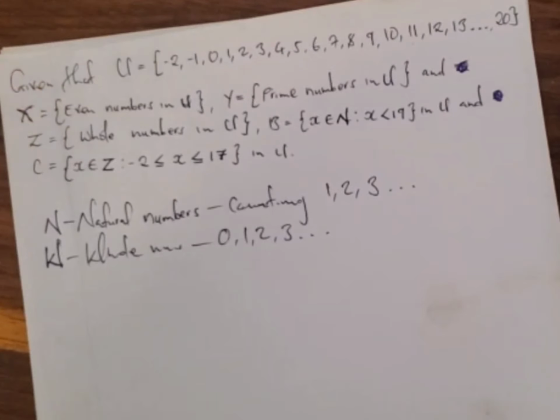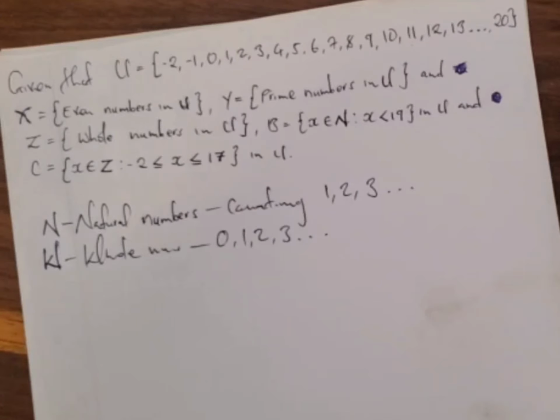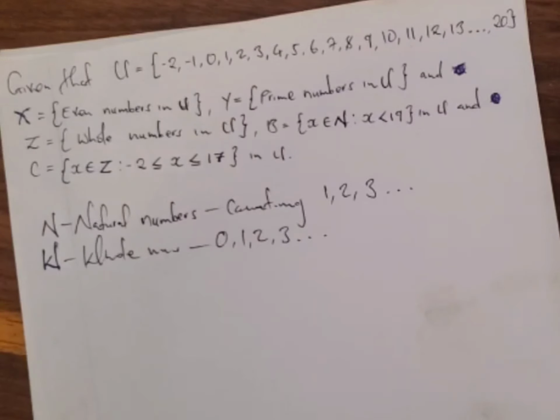We also have integers. What are integers? These are whole numbers and their negative counterparts.